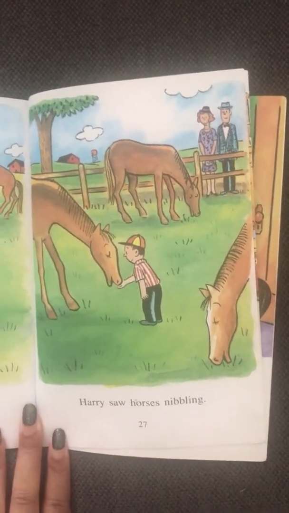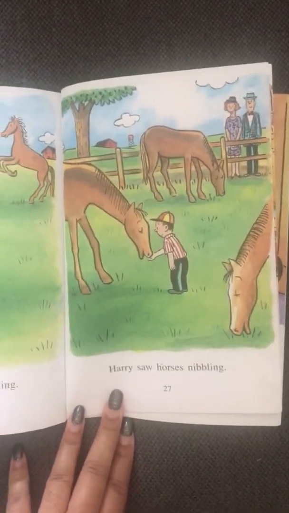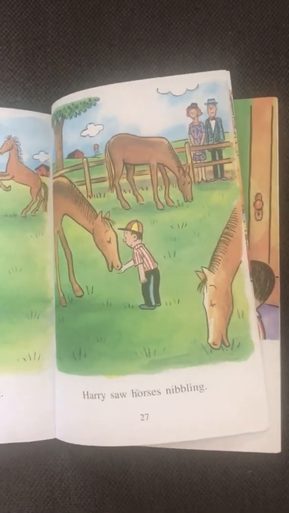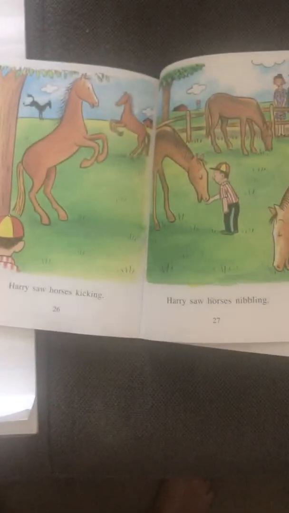So right now I want you to pause the video, and I want you to take all these clues that I found, and I want you to make an inference about Harry's horse. And your statement is going to say, "I can infer that," and you're going to finish the statement. So go ahead and pause this video.